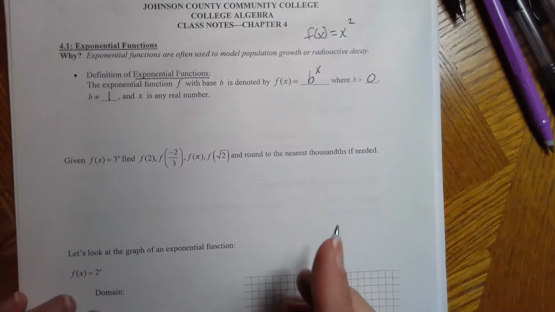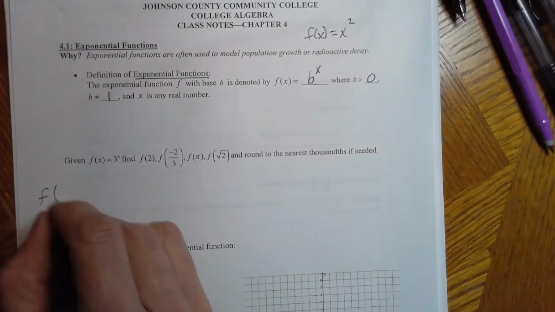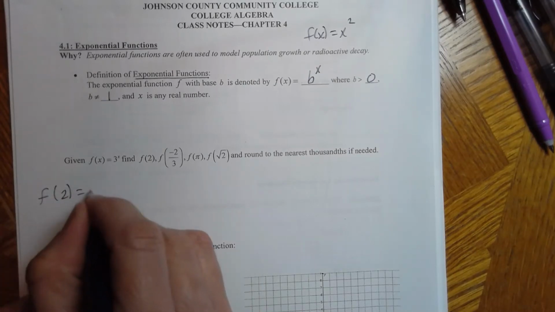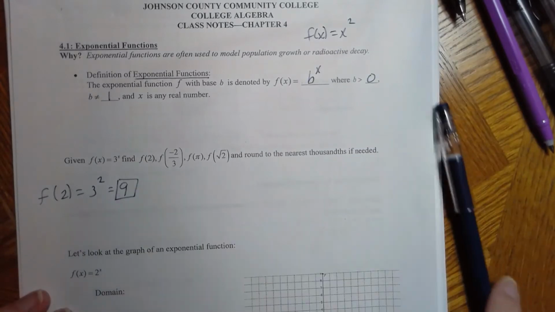So let's just make sure we can evaluate an exponential function. If I wanted to find f of 2, that means I would have 3 squared, and 3 squared is just 9.